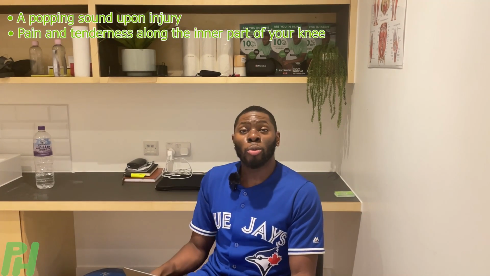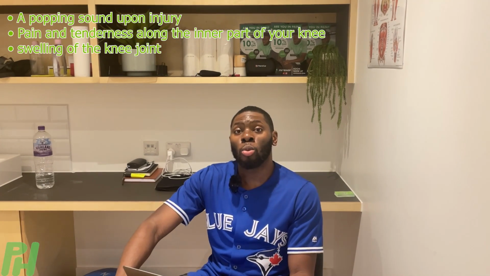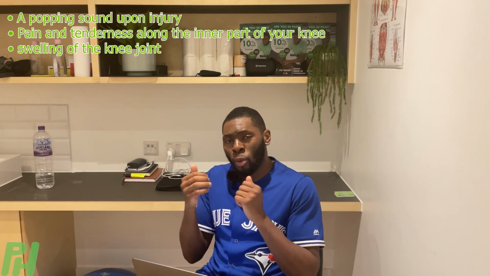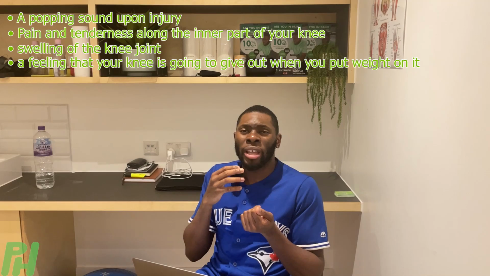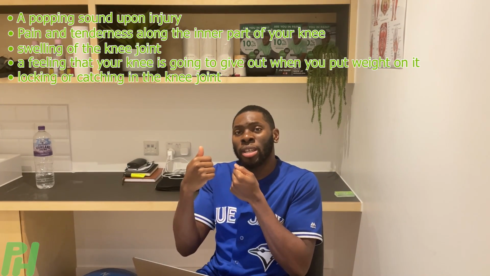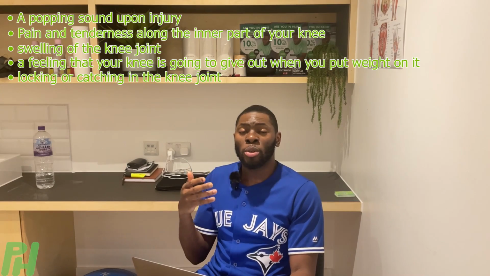After sustaining an MCL sprain, you will experience the following symptoms. You might have heard of potentially a popping sensation when it's happened. There'll be a lot of pain and tenderness along your knee. There will also be some swelling surrounding your knee, especially towards the medial aspects, the inside of your knee. You might also feel like your knee's about to give way. And finally, the last symptom, you might feel that your knee's about to lock. So it'll be stuck in position, so you won't be able to extend your knee. So these are the most common symptoms you might experience with an MCL sprain.